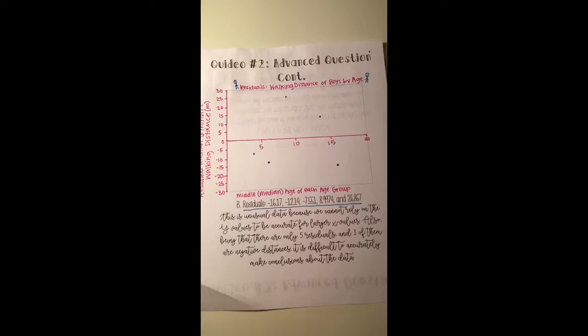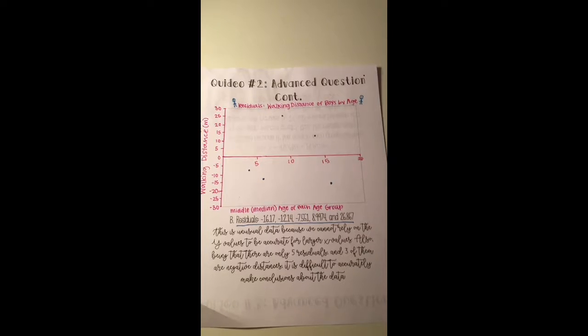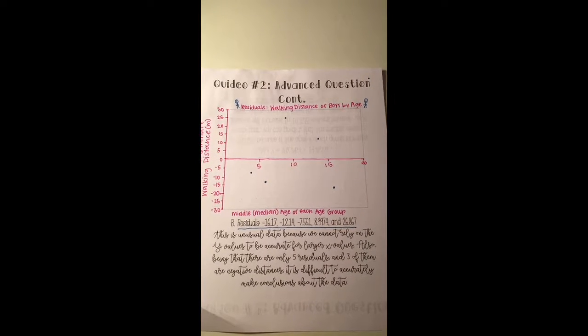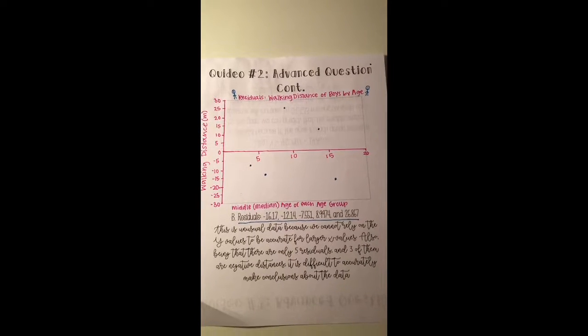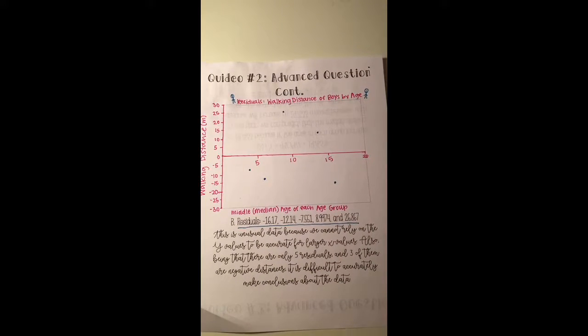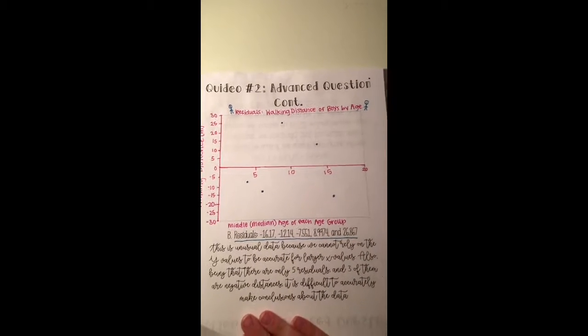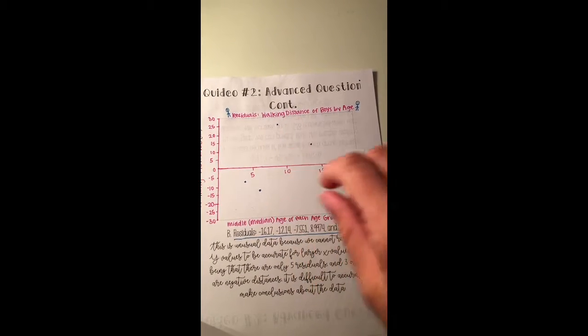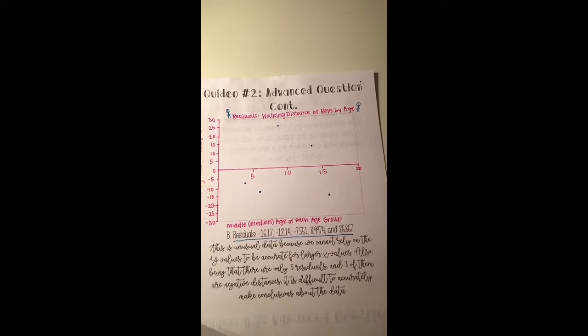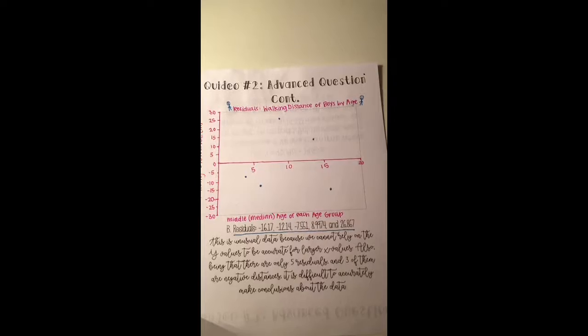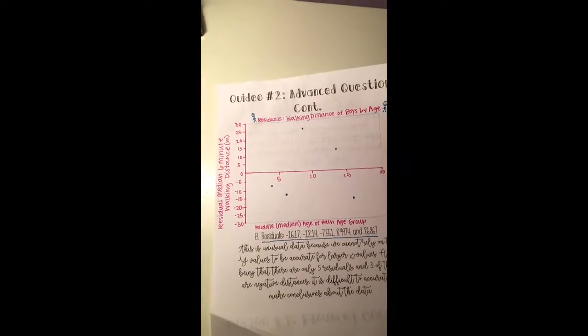And so for the description of the data, I said that it was unusual because there wasn't really a lot of consistency or a pattern in the residuals, like there was in the regular data set and the least square regression line, like in part A. So it's difficult to accurately make conclusions about the data when you have negative distances for the test, and then also because there really is no correlation that shows through here accurately like it would for the other set.